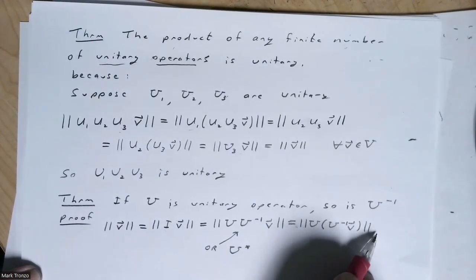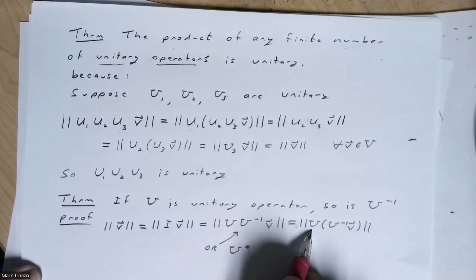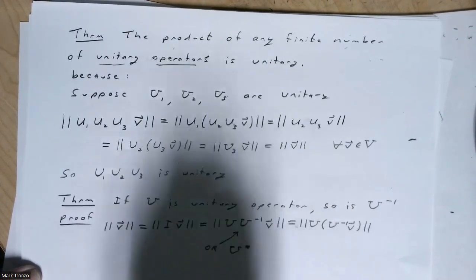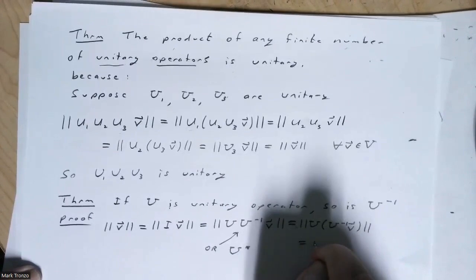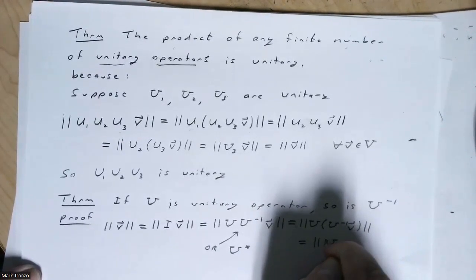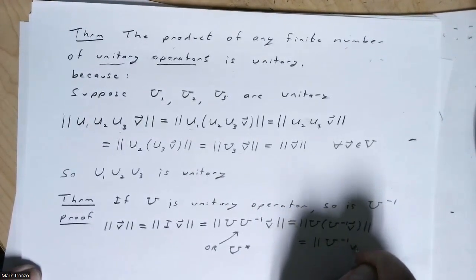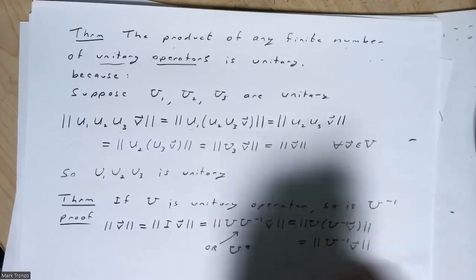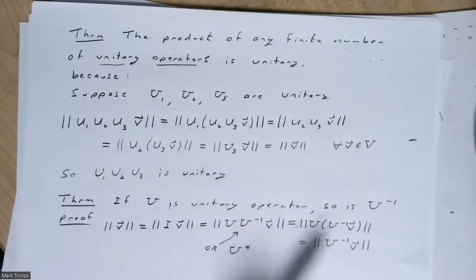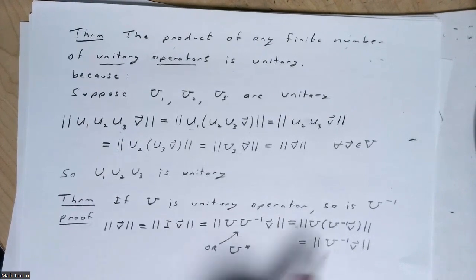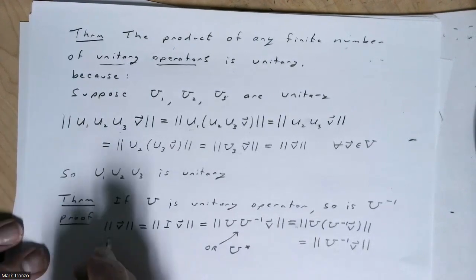So because U is unitary, this is going to be equal to this because U preserves norms. So what do we have? We have V is equal to this.